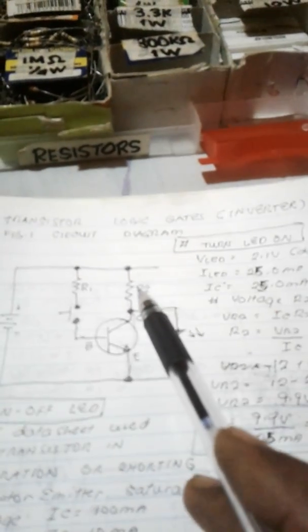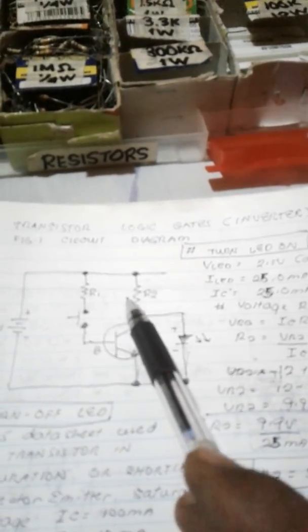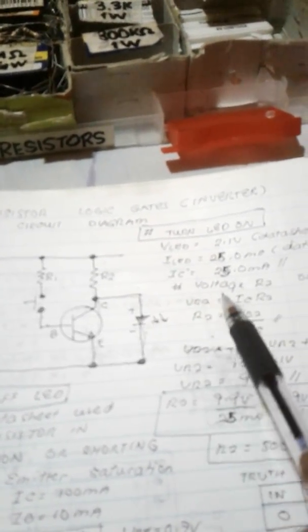Calculating the value of the resistor, since this is a collector, there is a collector current here, and the collector current goes here, and then we know from the data sheet that the current of the LED is 20 milliamps, and the voltage for the LED to turn on is 2.5 volts.